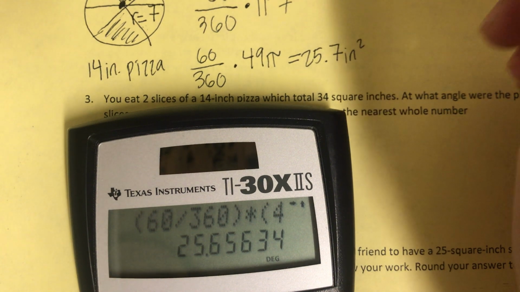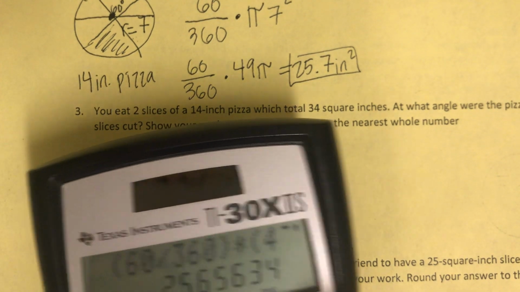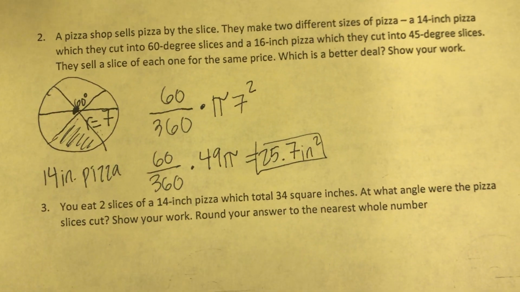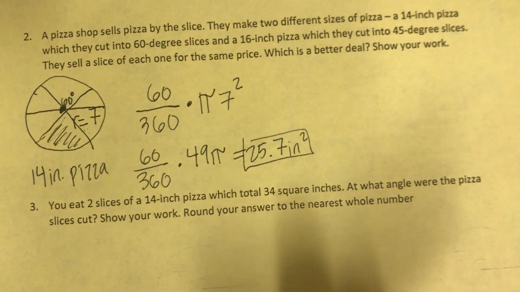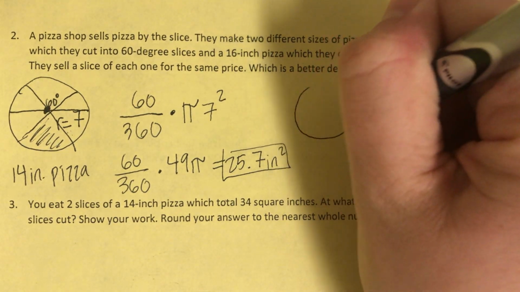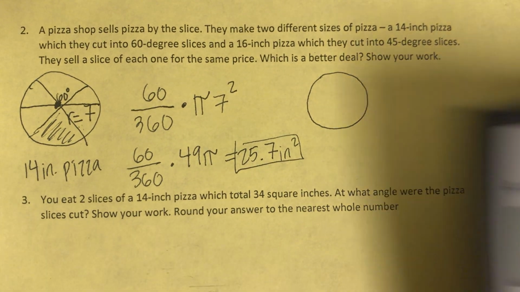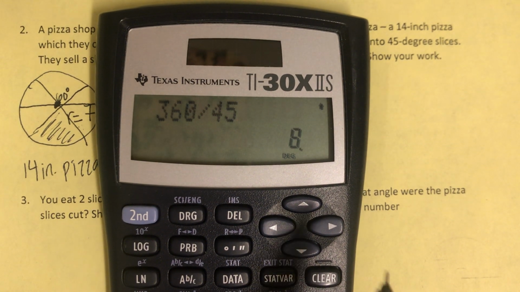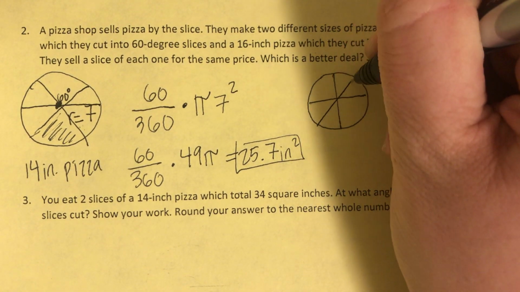pizza in it. So now we are going to calculate the area of one of the slices in this 16-inch pizza, and we're going to see if one single slice of pizza is bigger in our 14-inch pizza or in our 16-inch pizza. So, first of all, I'm going to draw my circle. It just helps me visualize what's going on. And this one's cut into 45-degree slices. So that means in total, I'm going to have 8 slices in my pizza. So I can quickly draw that.